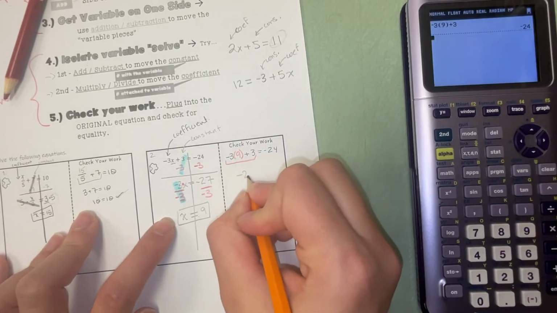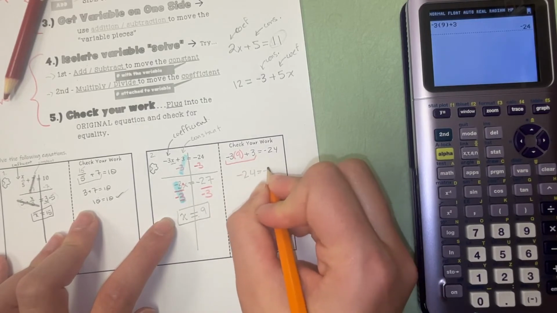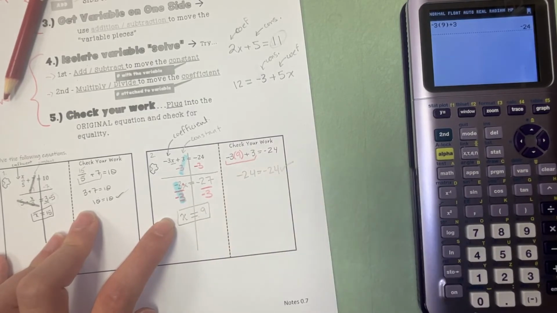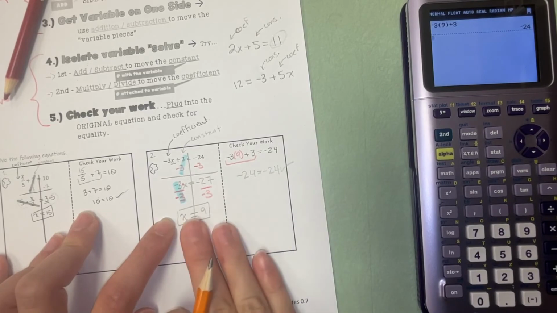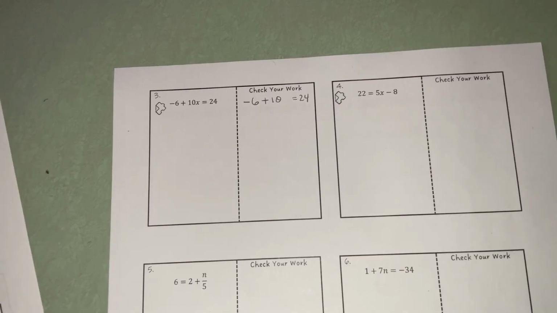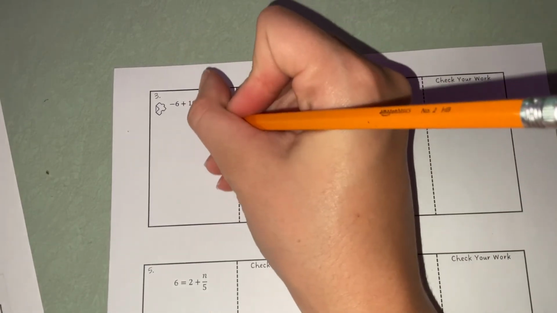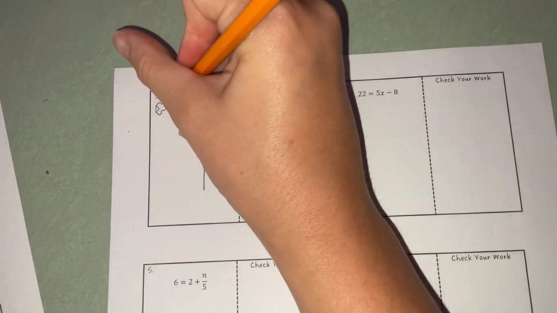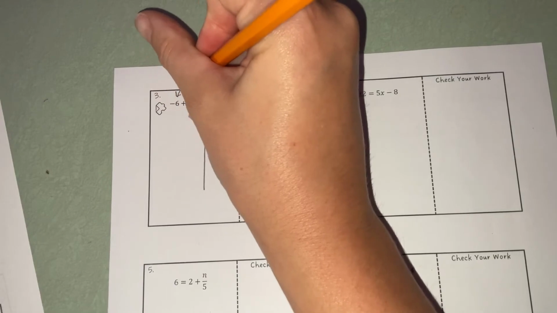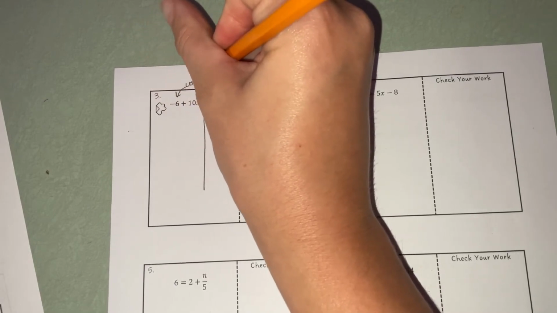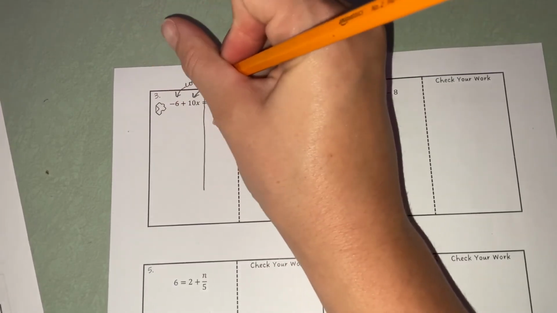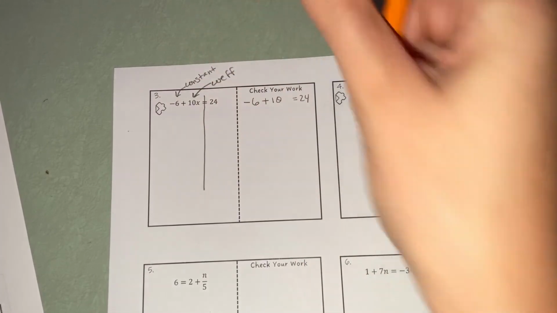So this gives me negative 24 equals negative 24. That is a good answer. So we found the correct x value. All right, so let's look at number 3. So we have to draw our balance bar first. Then we identify our constant, which in this case is a negative 6, and our coefficient is the 10.